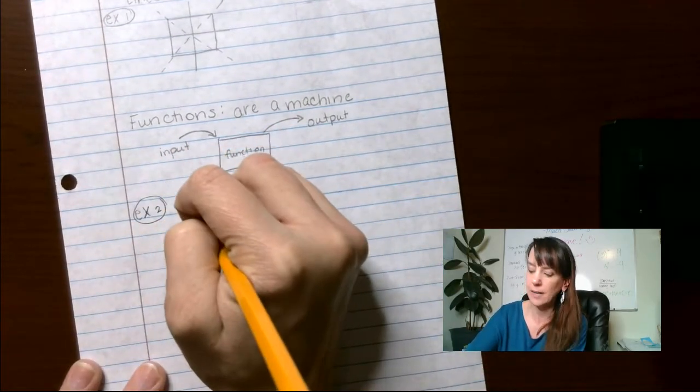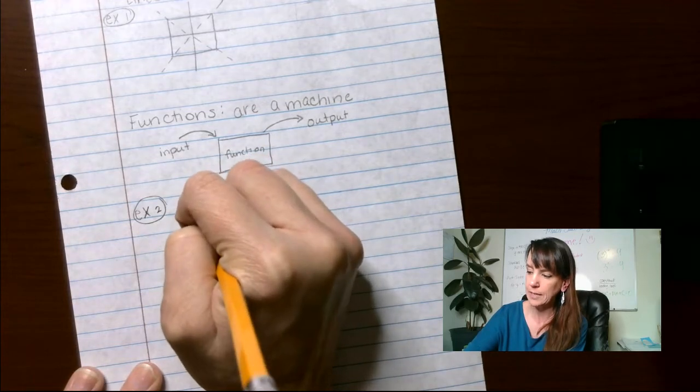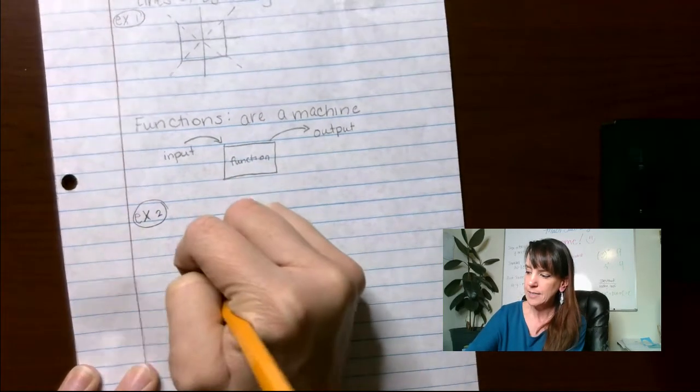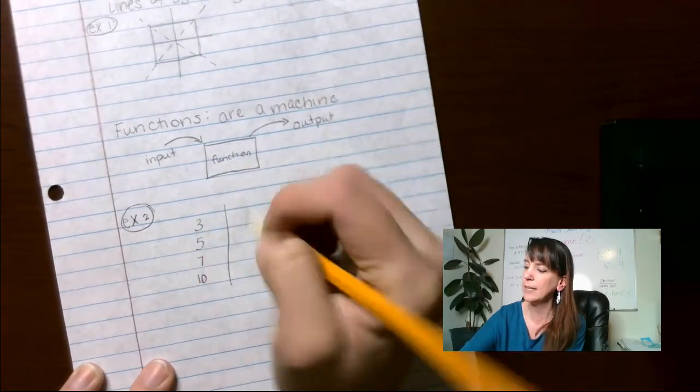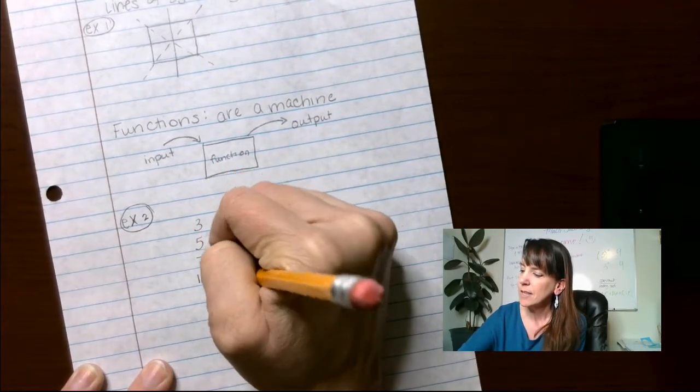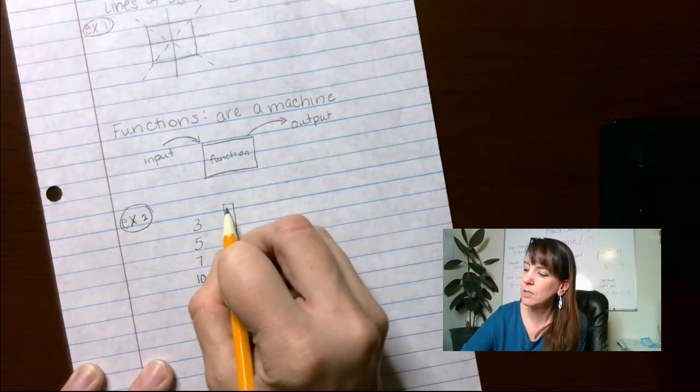Find the missing number, and it's drawn out like this: 3, 5, 7, 10, and then we have some sort of function here. We don't know what it is. In the book that says function.